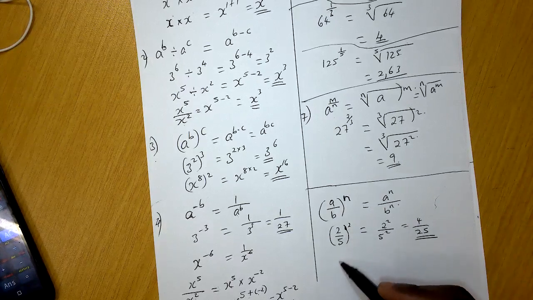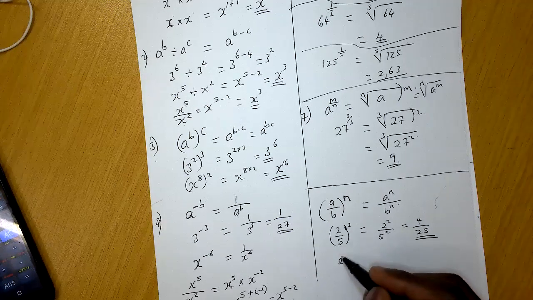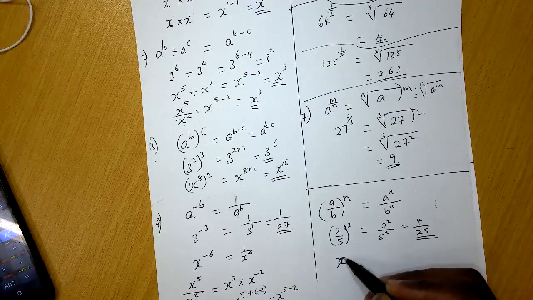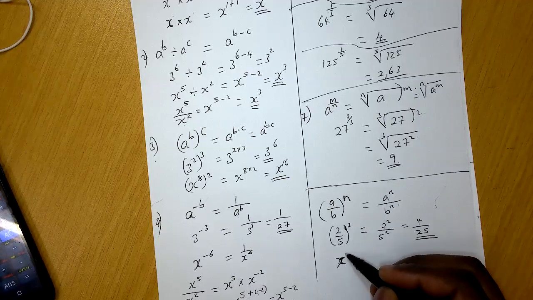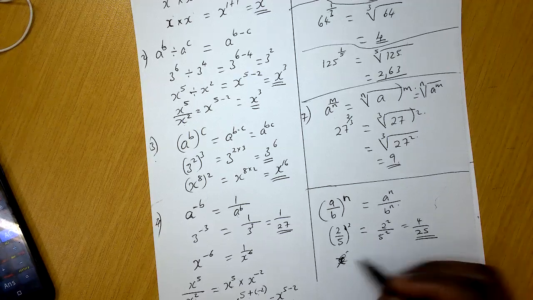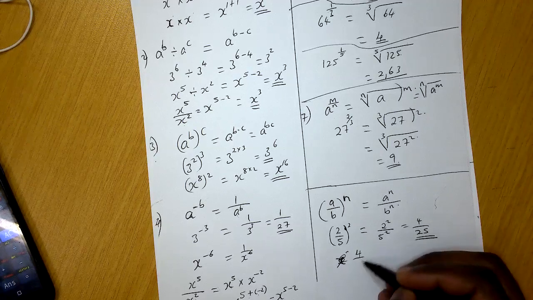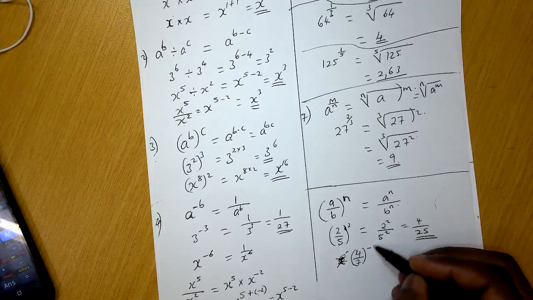So if it is maybe, let's say, 4/7 to the power of -1.